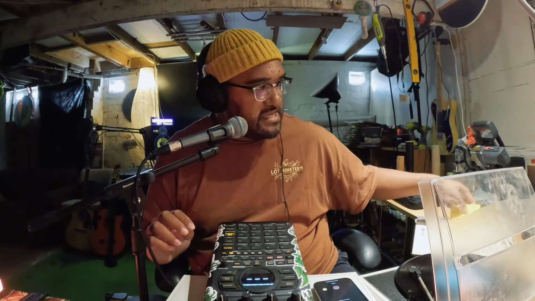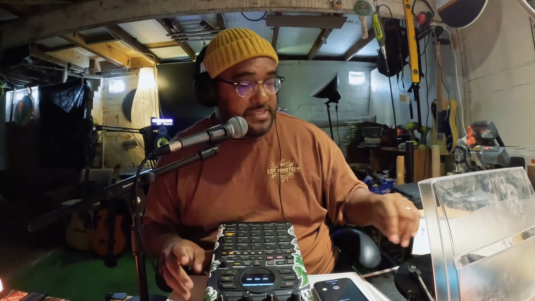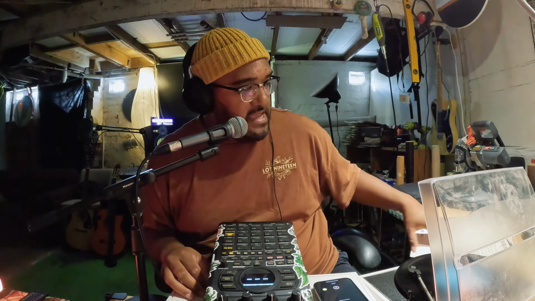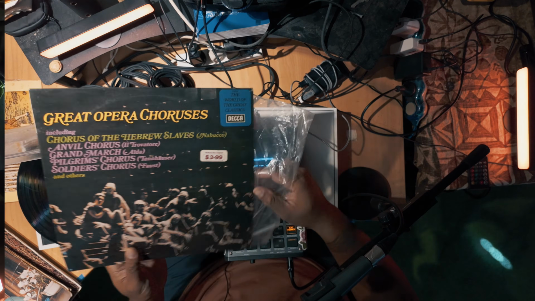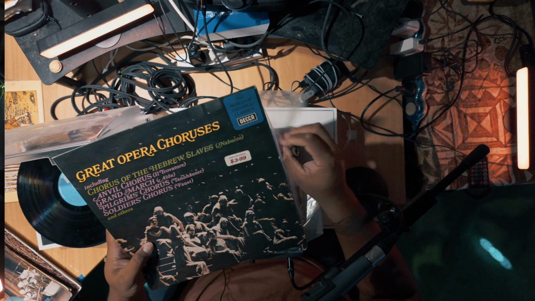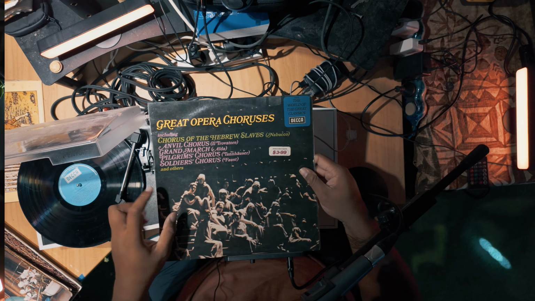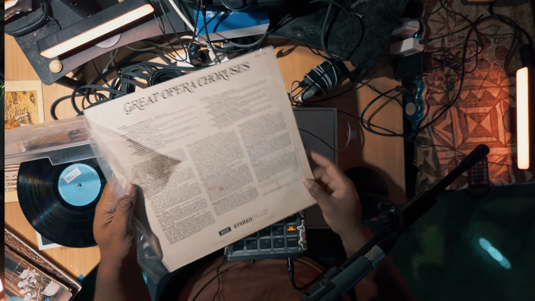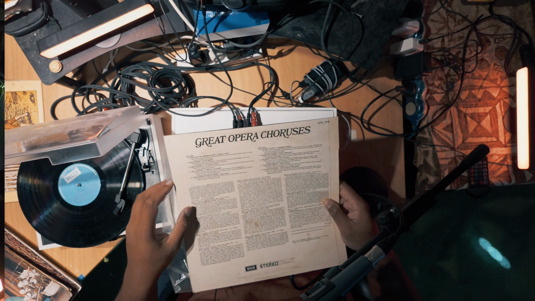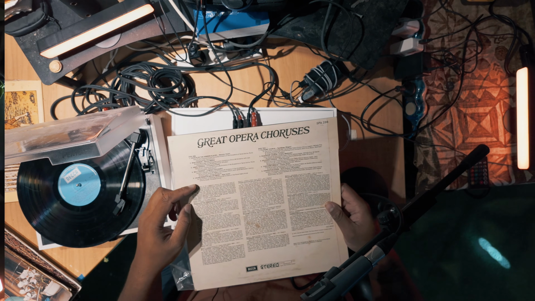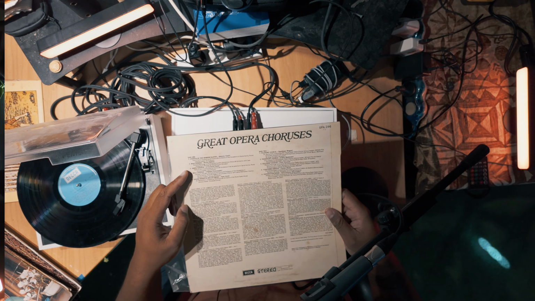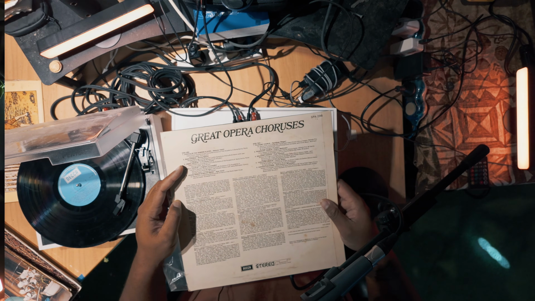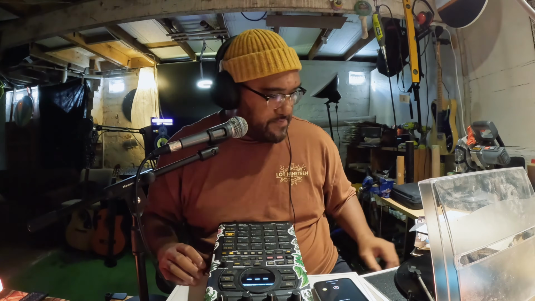Rather than going through random songs in these different records, I've actually had a listen through and selected a song from a record that I thought would be useful. And I came across something pretty surprising, which we'll have a listen to soon. But this is the record, Great Opera Choruses. And I think we're on track maybe... Might be 2, Anvil Chorus. Yeah, I think it's 3. So this is the Anvil Chorus. Cool. So let's have a listen.